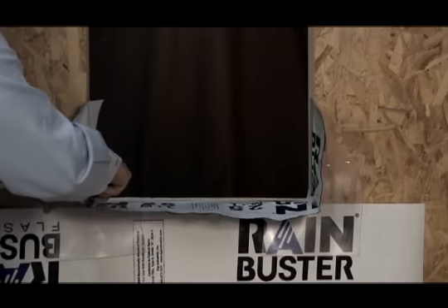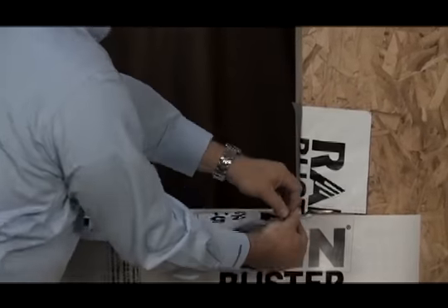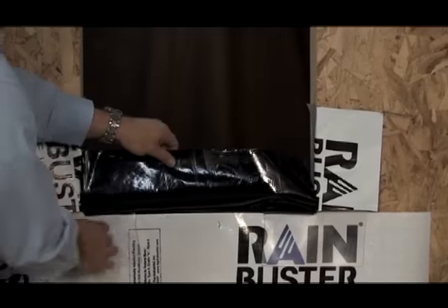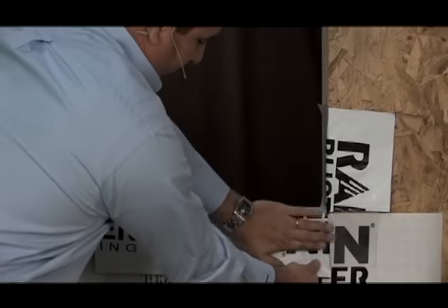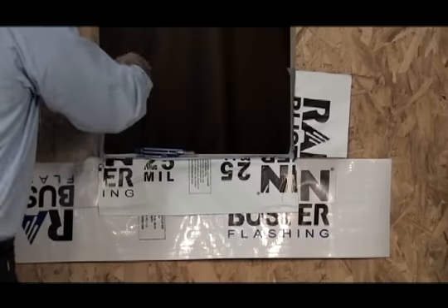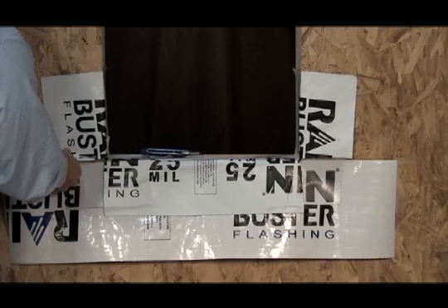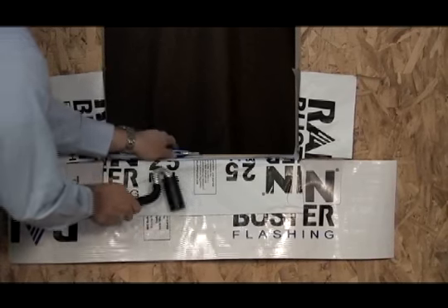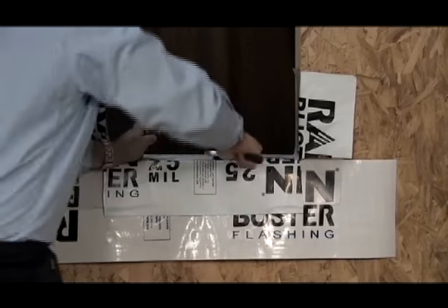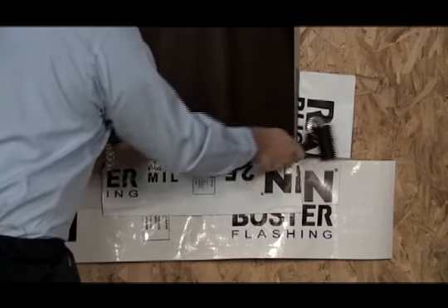Make relief cut at corner, allowing flashing to fold and adhere over the sill flashing, minimum 5-inch lap, and flexible flashing corner at jamb. Using a J-roller, apply pressure while rolling entire surface of flashing to ensure adequate adhesion.